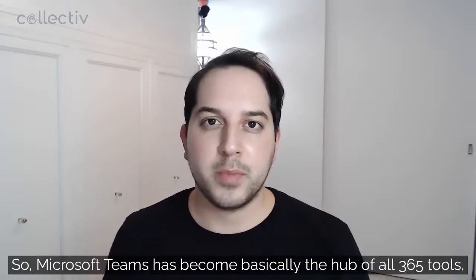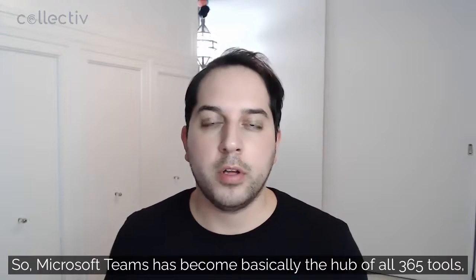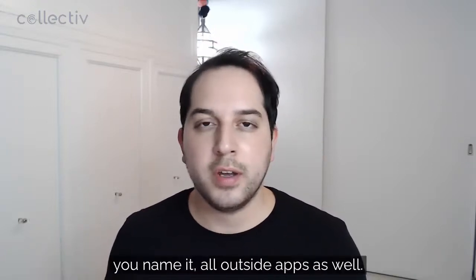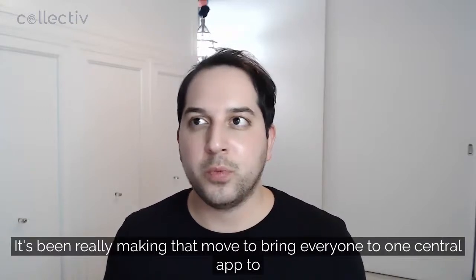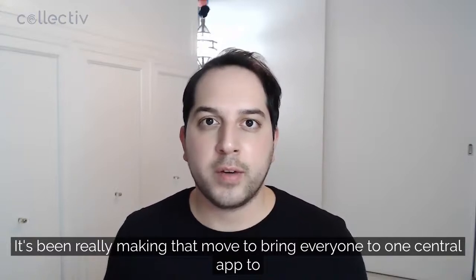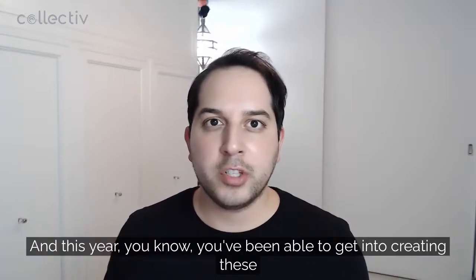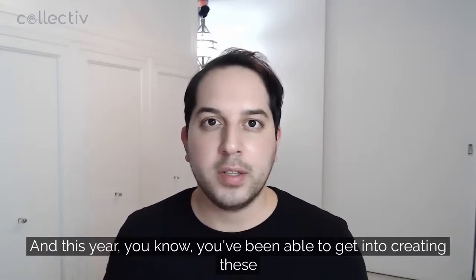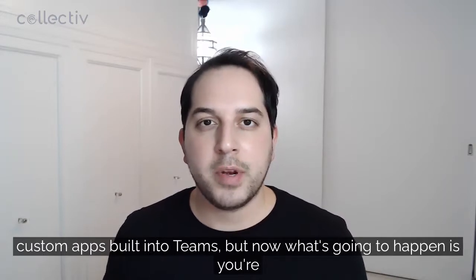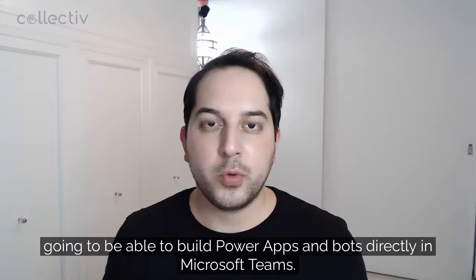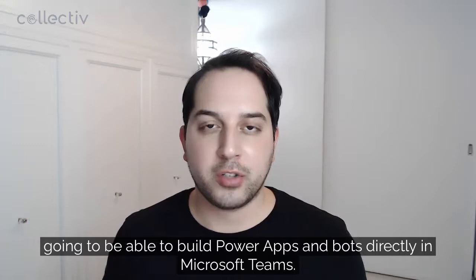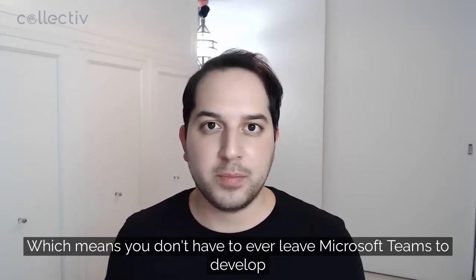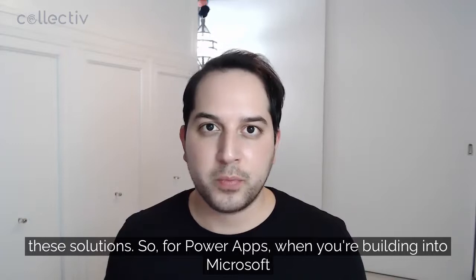So Microsoft Teams has become basically the hub of all 365 tools, productivity, you name it, all outside apps as well. It's been really making that move to bring everyone to one central app to access everything. And this year, you've been able to get into creating these custom apps built into Teams. But now you're going to be able to build Power Apps and bots directly in Microsoft Teams, which means you don't have to ever leave Microsoft Teams to develop these solutions.